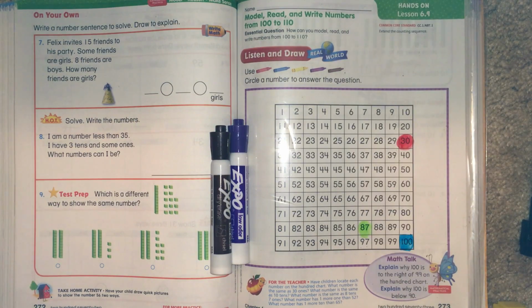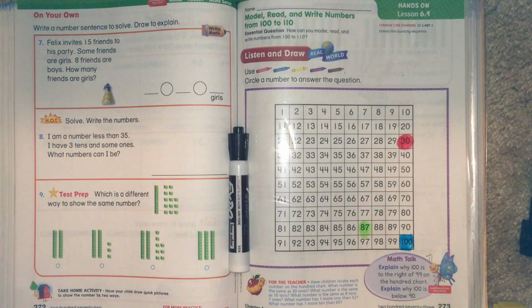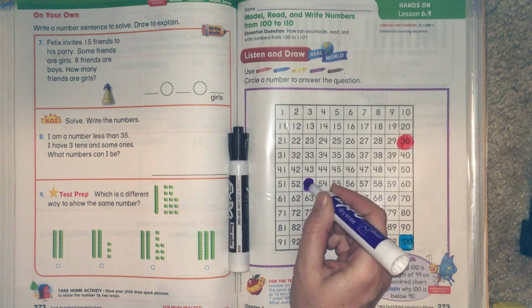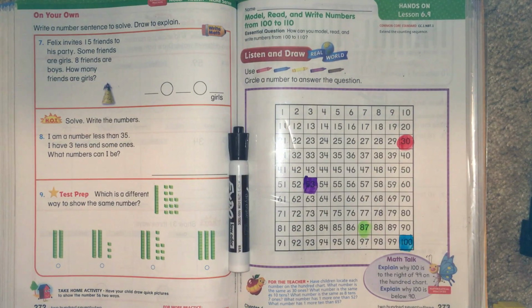And let's see. What number has one more than 52? Well, that would just be one more. Let's see, if I was counting by ones, 50, 51, 52, 53. Another way to do that rather than counting would be to find 52 and then just go over one more. And you land on 53. We'll color that purple.